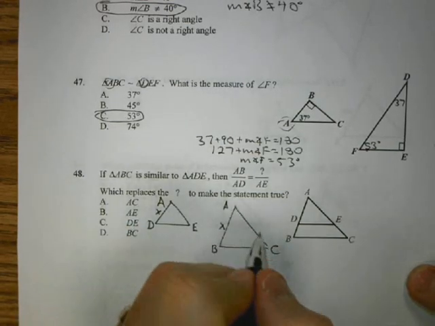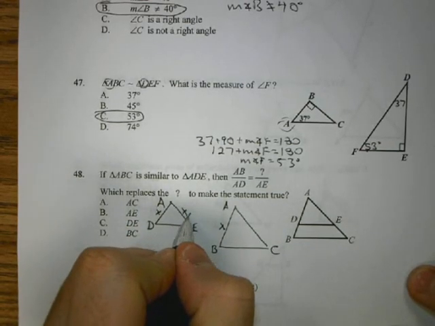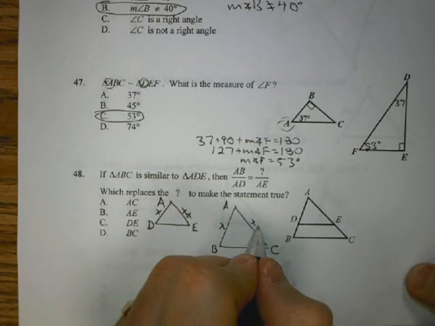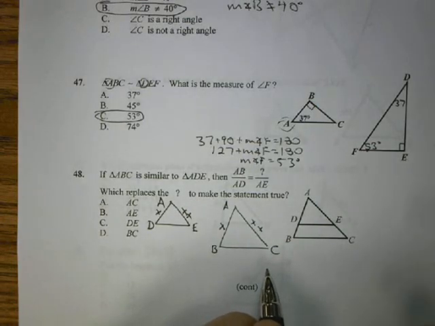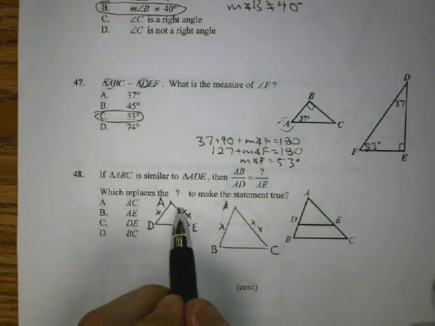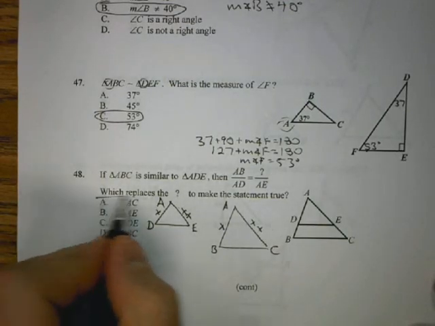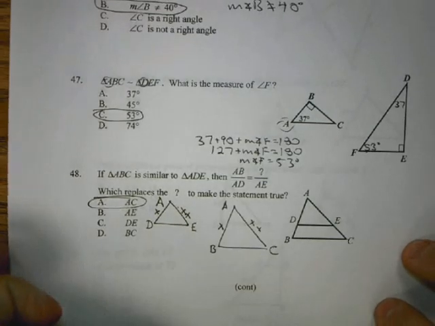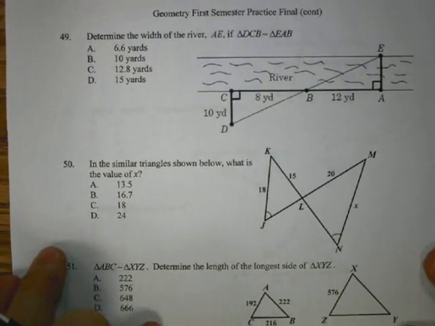So AB is this side on the big triangle over AD. AE is the right side on the small triangle. So that would be corresponding to AC, which is the right side on the big triangle. There we go. So these two match up. They're corresponding, so AC would be our corresponding part. We'd fill that in the proportion. That would make it true.